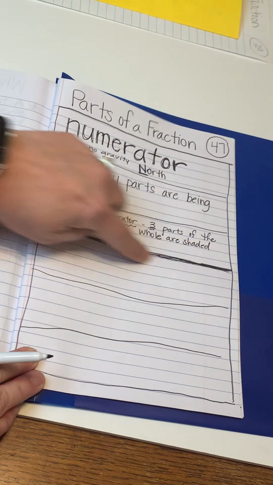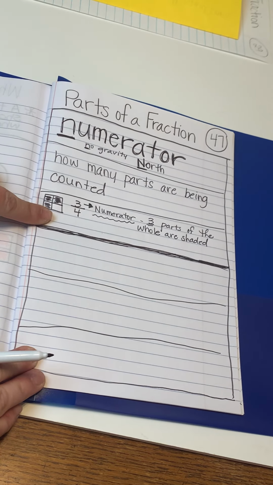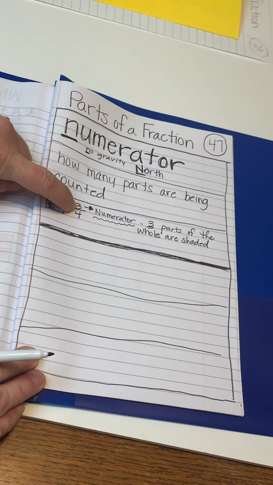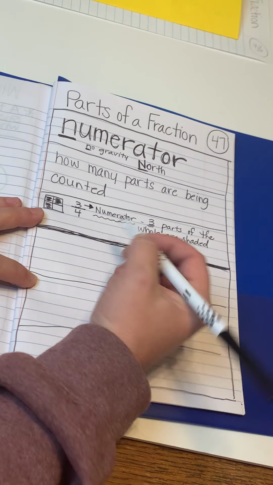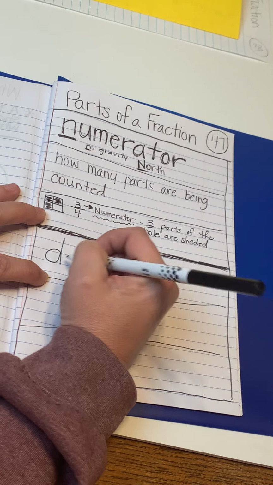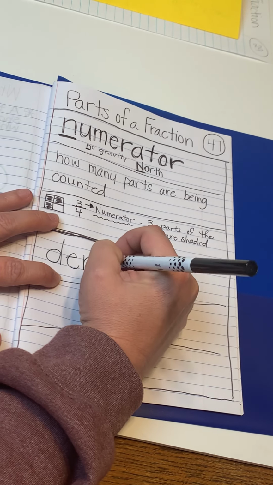So here's like our little line where we would normally have it, like here, 3 with your line and your 4. Right, the bottom part of a fraction is called a denominator.